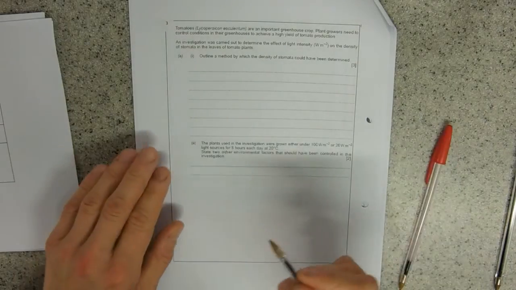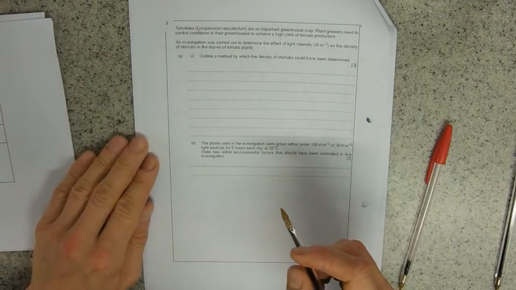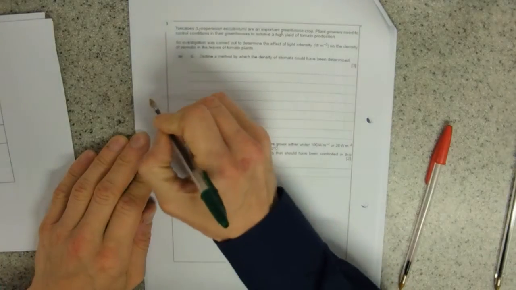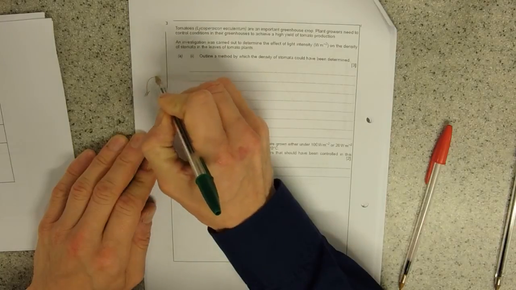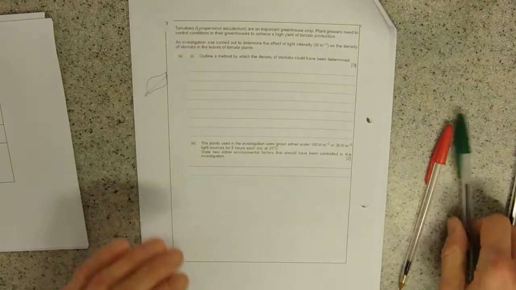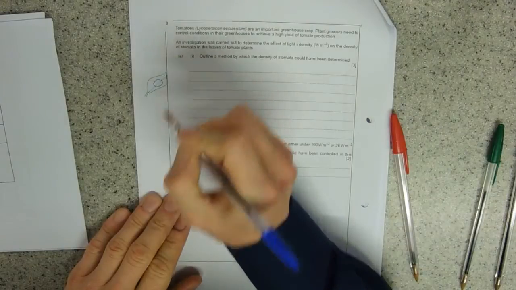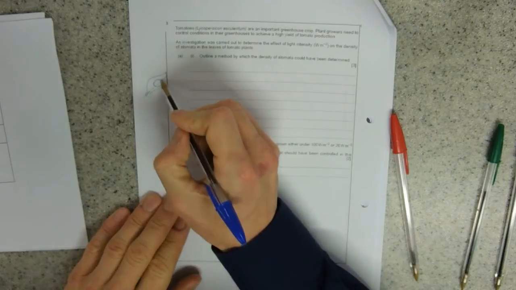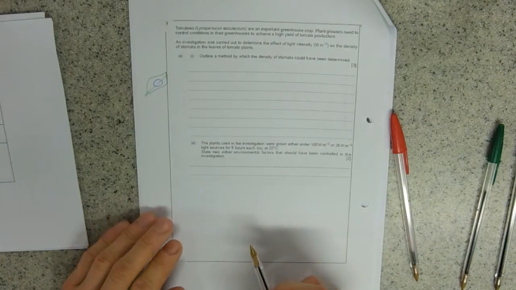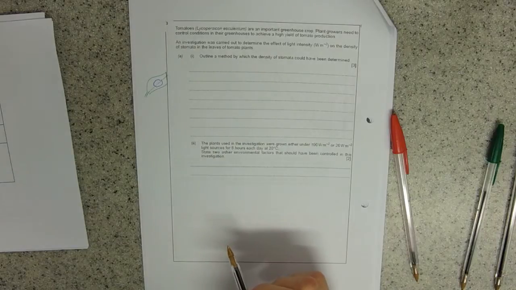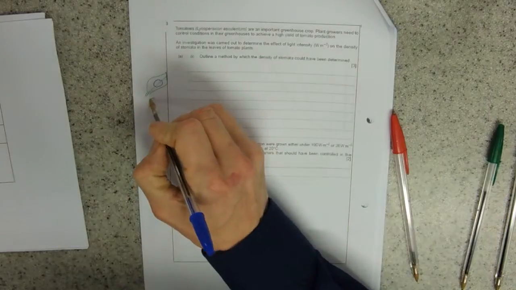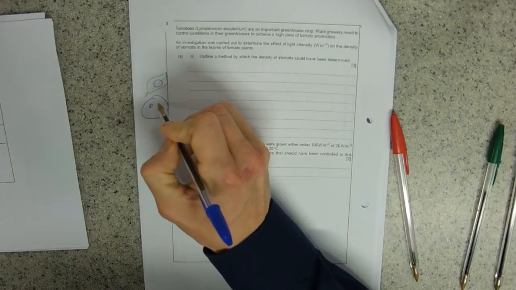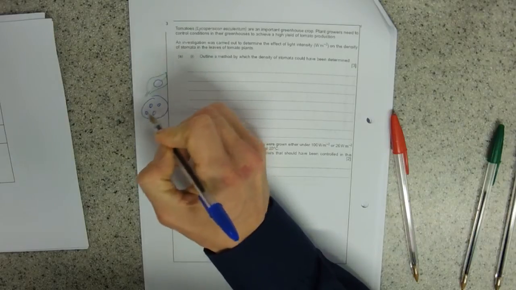Outline a method in which the density of stomata could have been determined. Well, if you remember a leaf, and what you then did was put some nail varnish on, or sellotape, and then you peel off the sellotape or nail varnish and put that under a microscope and count the numbers. There you are, the number of stomata under a microscope in a known area.